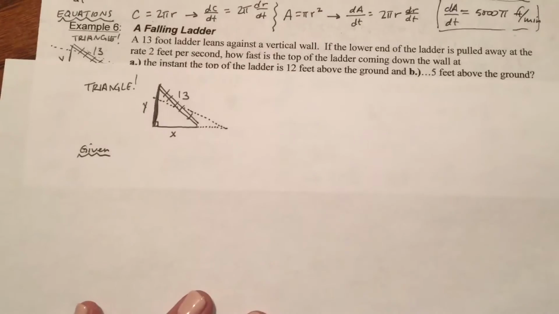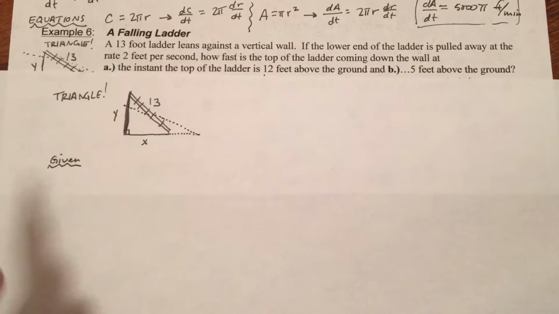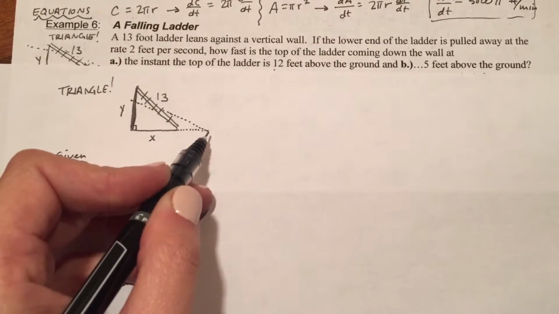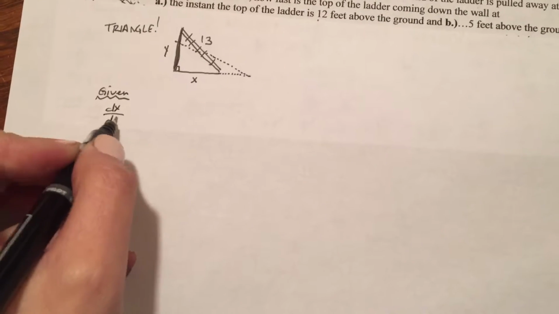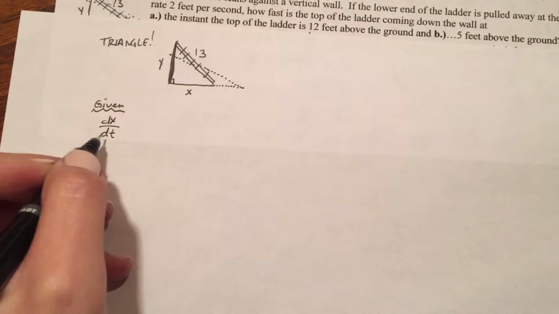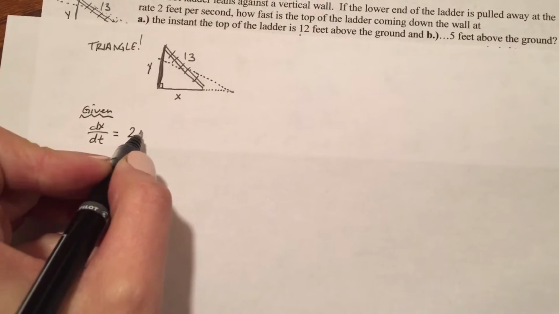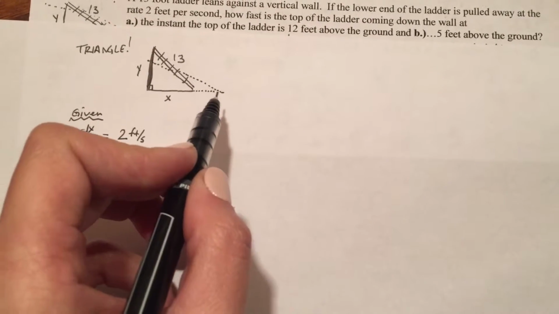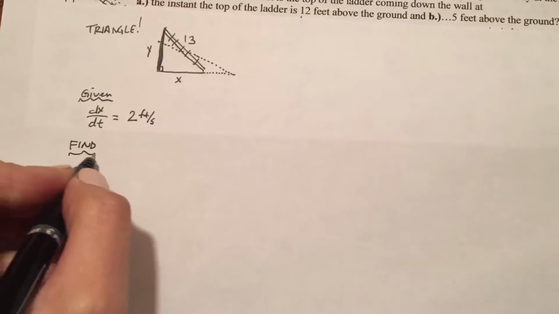So what they actually gave us here is the end is being pulled away at a rate of 2 feet per second, which means that X is actually increasing at a rate of 2 feet per second. So they just gave us dx dt, the way X is changing with respect to time. Okay, and they said that it is 2 feet per second. And we know that it's increasing because you can see it's getting bigger.